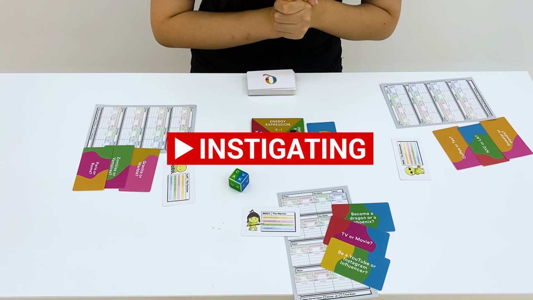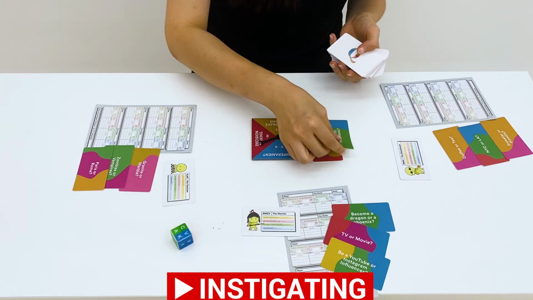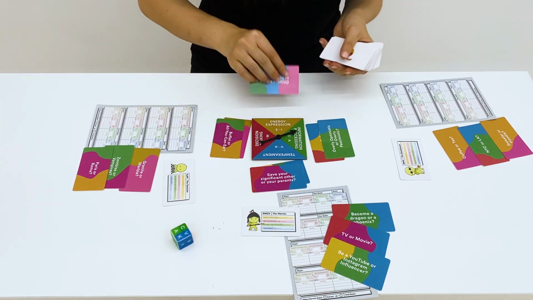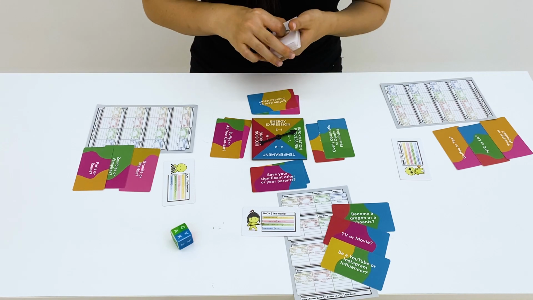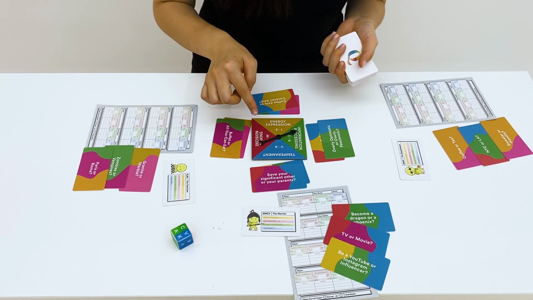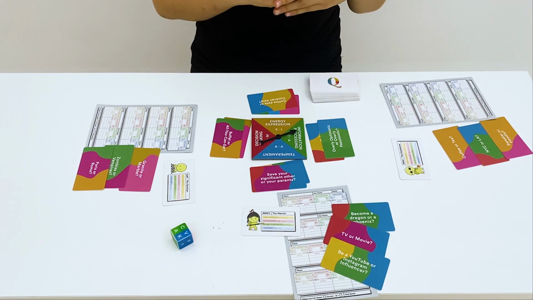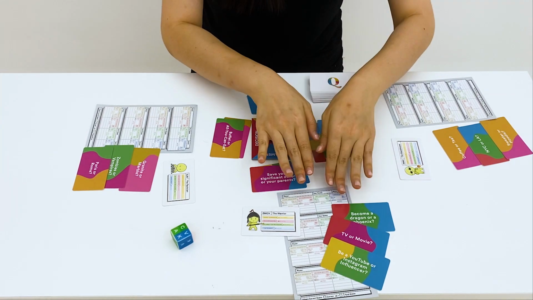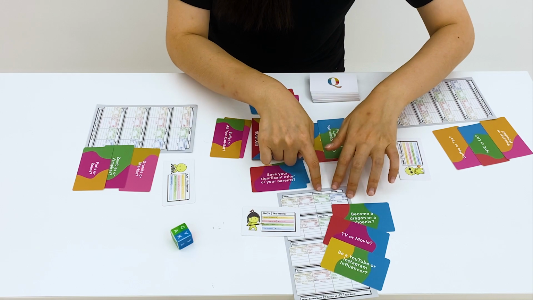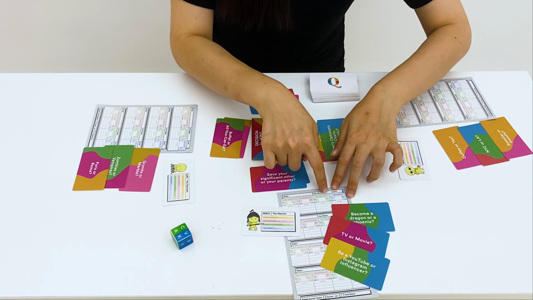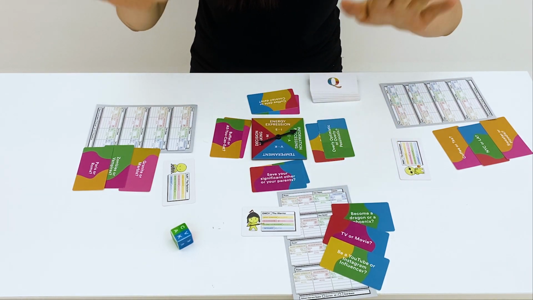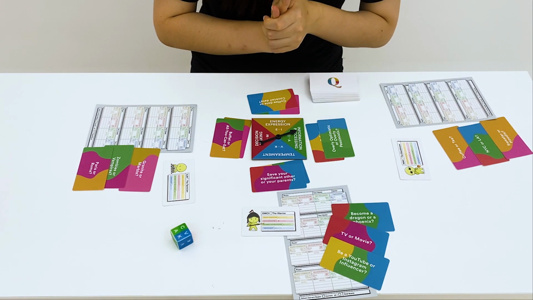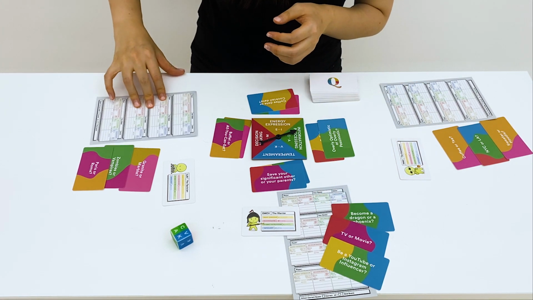The question asking and answering continues until every category has at least 2 question cards placed on it. Now, on your turn, instead of asking questions, you can choose to instigate the guessing of another player's personality. Let's say it's your turn and you want to instigate guessing this person. Now you and the other players must write down your guess for the personality of the person being instigated. Once everyone is done, you put your pencils down and you pick one person to start the guessing. Let's say this person starts guessing.